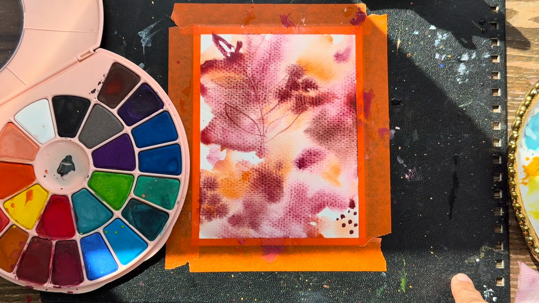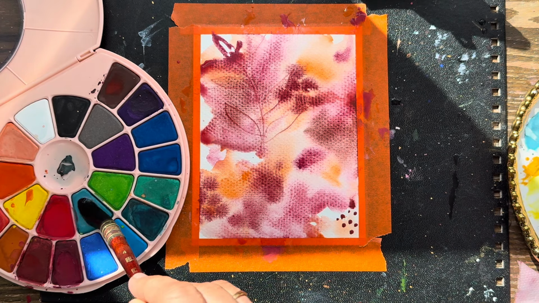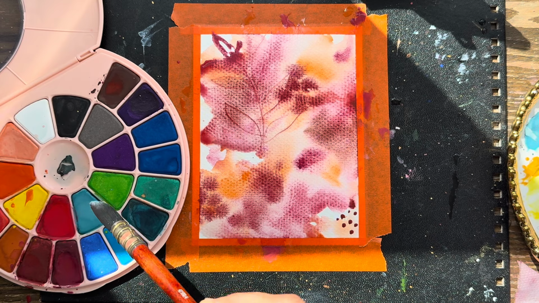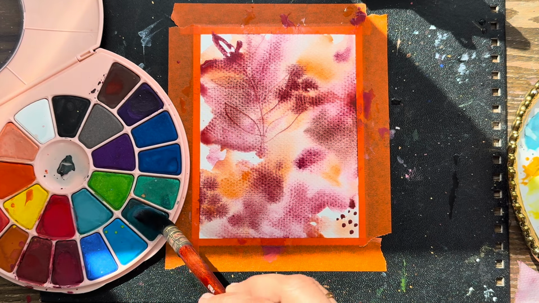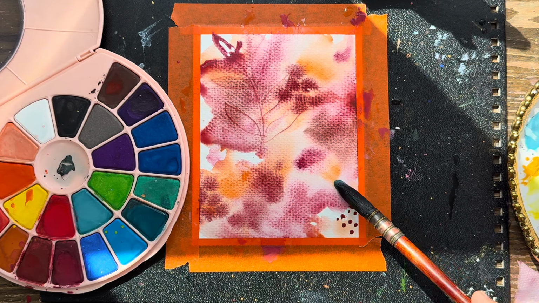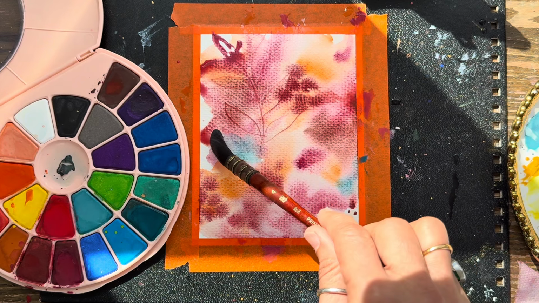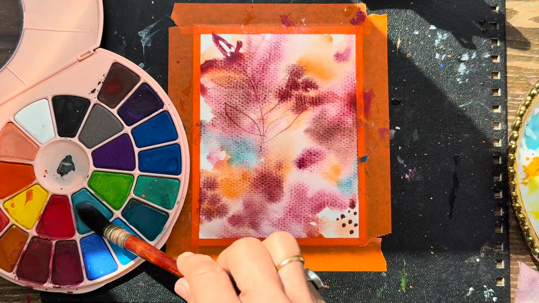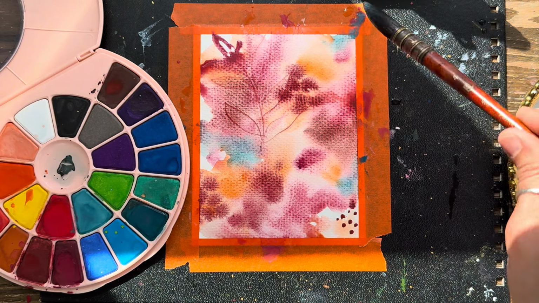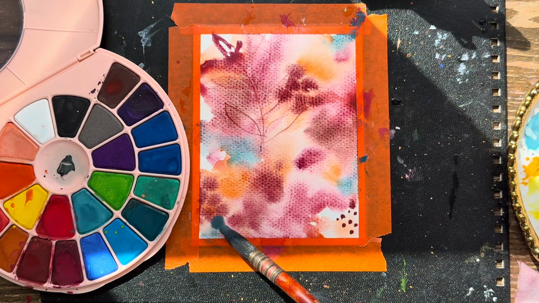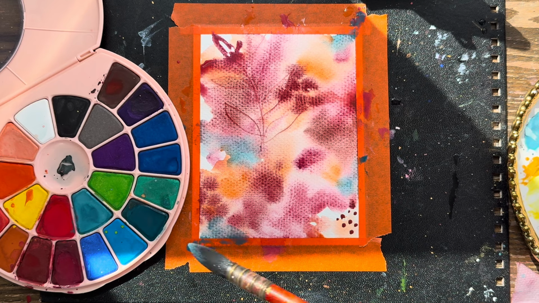So I'm looking through my camera and I think it's looking good. So let's add the blue. That is my last color. So I'm going to again mix this blue, light blue, with this teal and add the paint in certain areas.